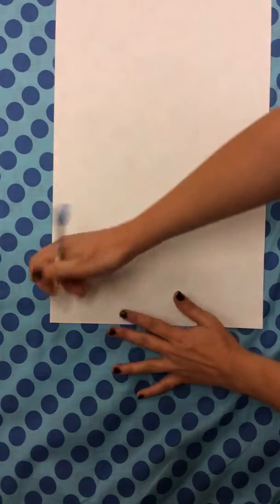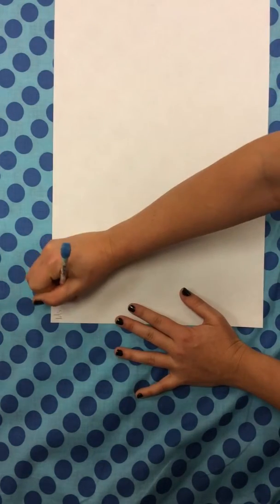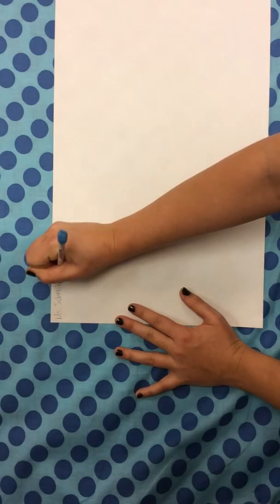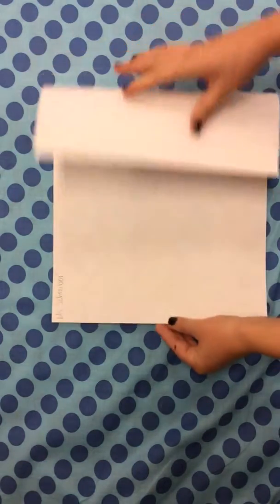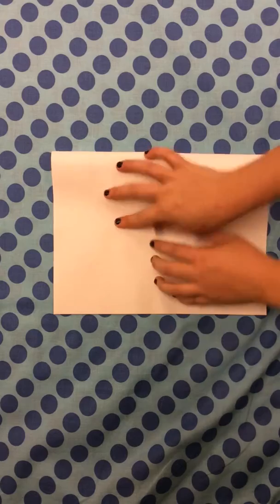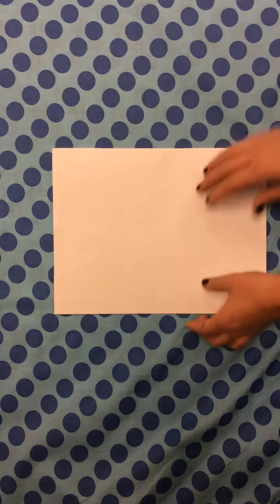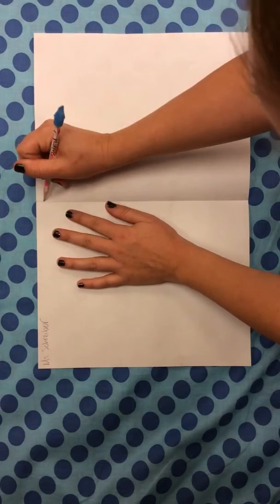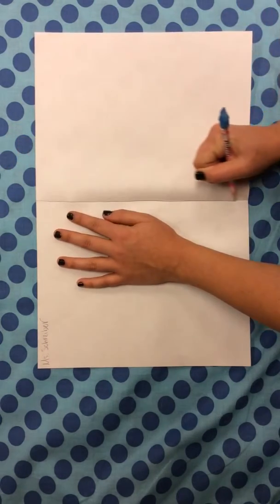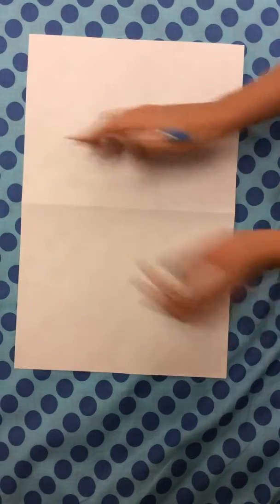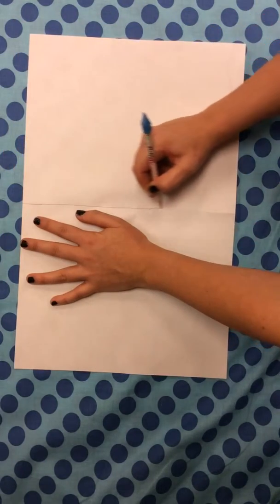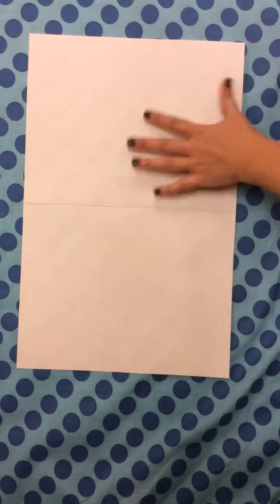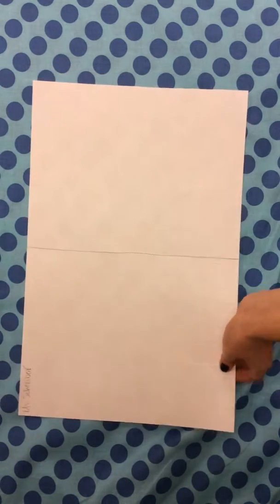You're going to take your paper and put your name on it. You're going to fold it once in half. Then unfold it. And I would suggest that you write or draw a line down the middle here, flip it over, and draw a line here. This gives you 1, 2, 3, 4 spaces to work with.